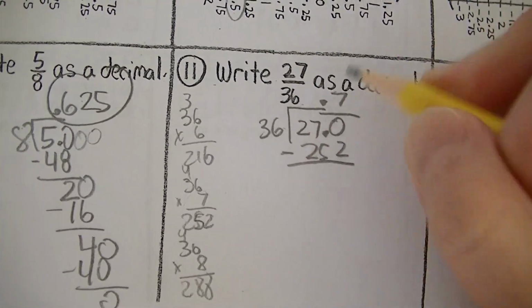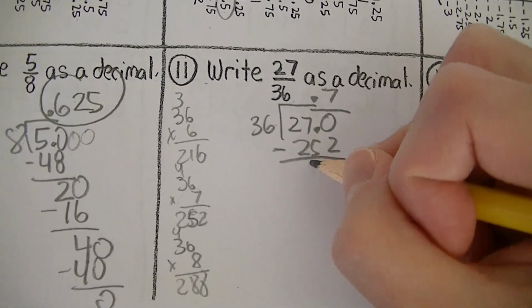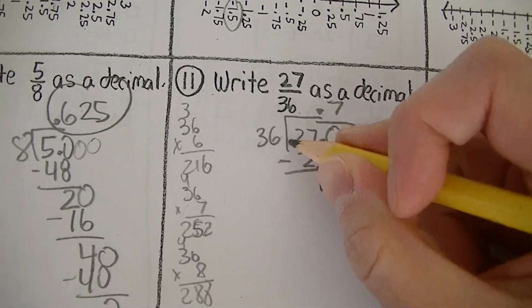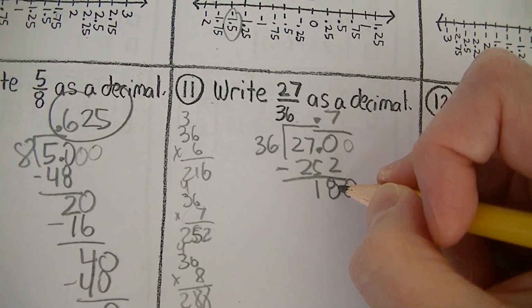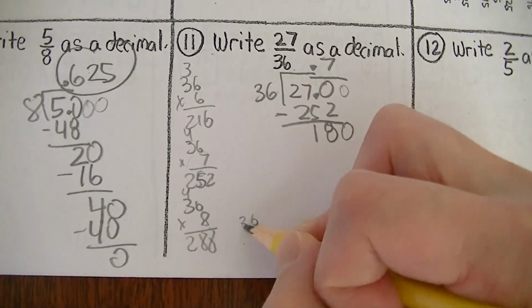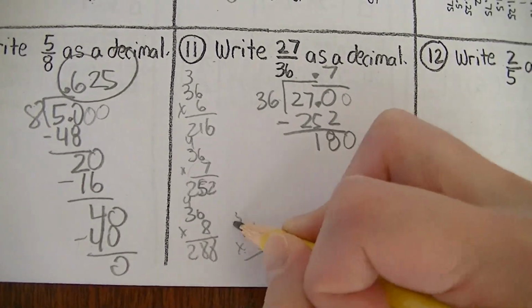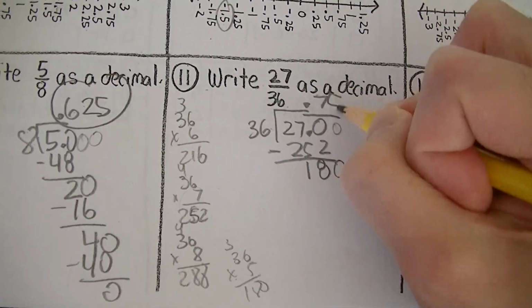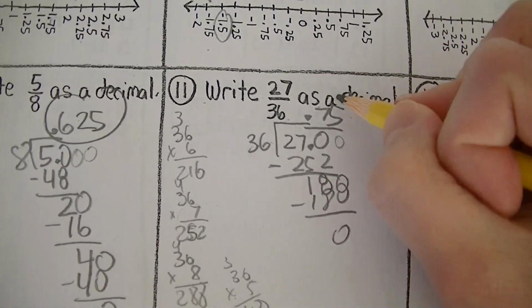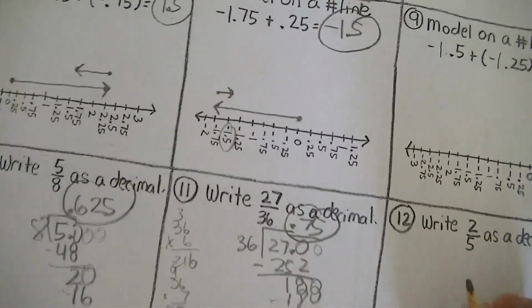Subtract that. 270 minus 252 is 18. 36 doesn't go into 18, but it'll go into 180, and it goes into 180 I think 5 times, right? Yep. Okay, 36 times 5 is 180. No remainder. So that's your answer.